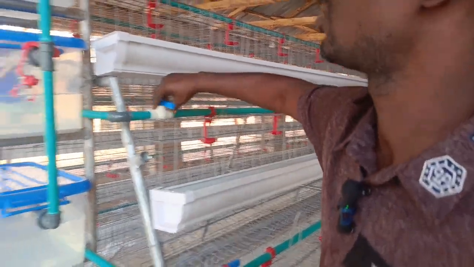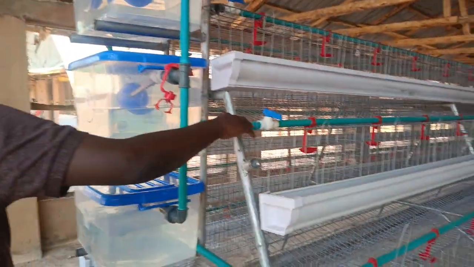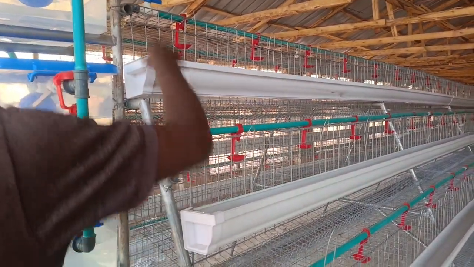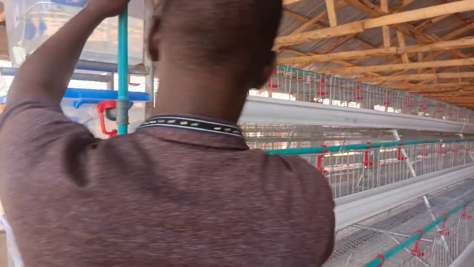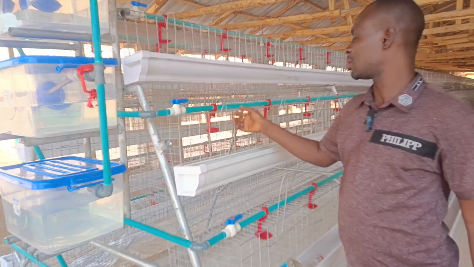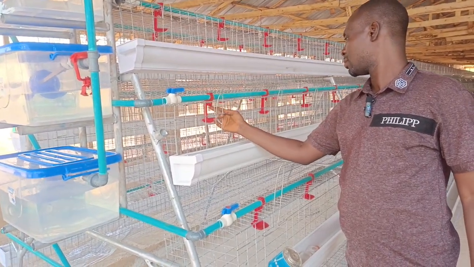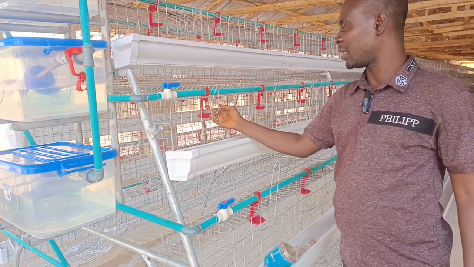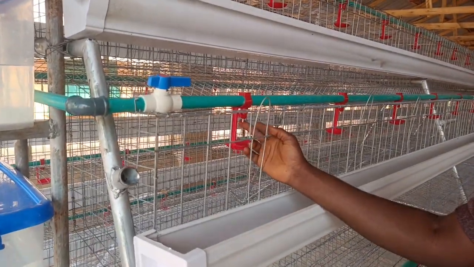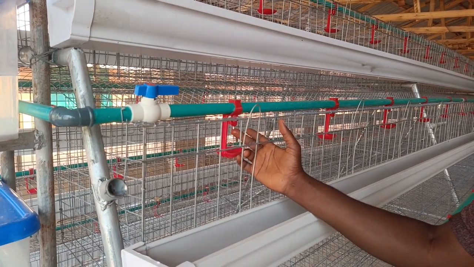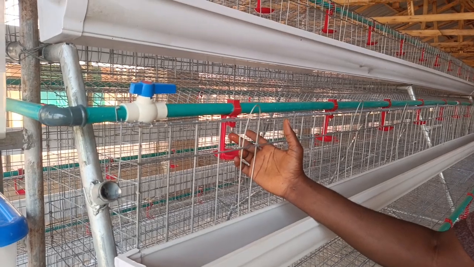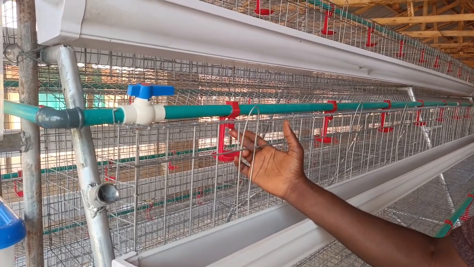You can see, okay, it switched off from here. Okay, this is on the third line here. So once you break it, the water will start coming up. Look at it. You can see the water coming out. Can you come close? See, the water is coming out. Once the bird touches this with its beak, they drink their water. They take enough water as they want to take.